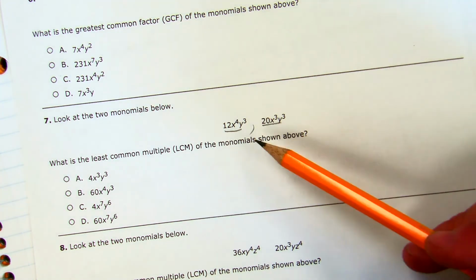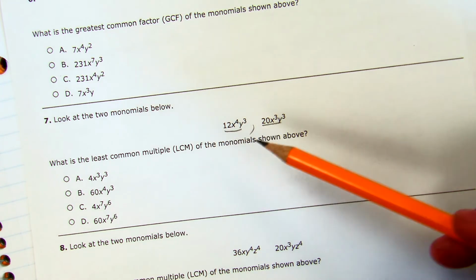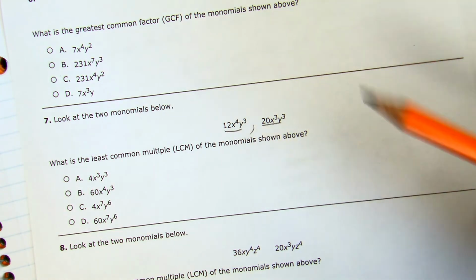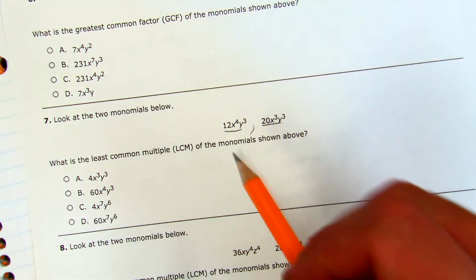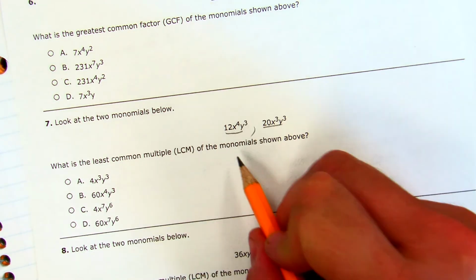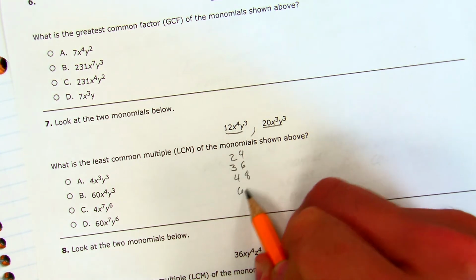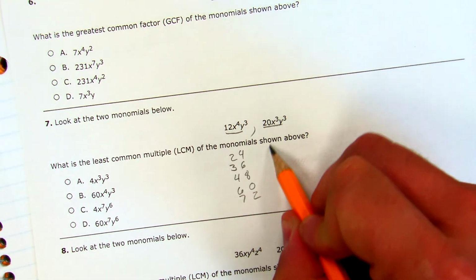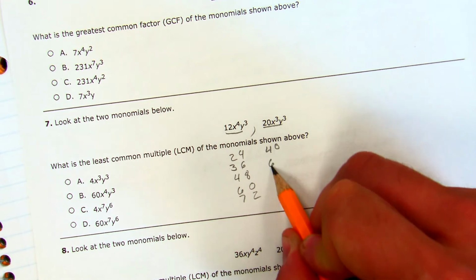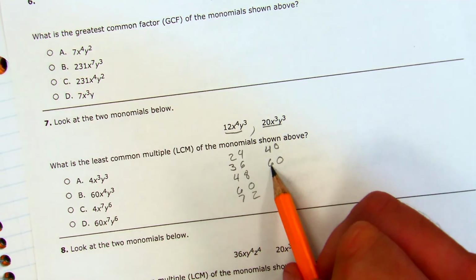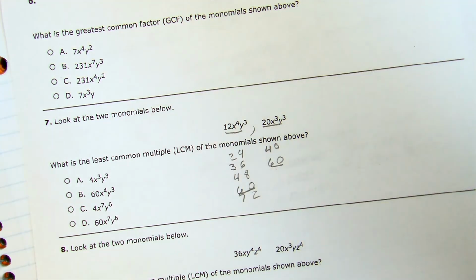So let's do the number part. If I did the number part and I counted it, I mean, you can do a prime factoring, it just makes it more confusing. I don't want to get into that. So if you count by 12, you have 12, then 24, and 36, and 48, and 60, and 72, and so on. So this would be 20, and 40, and 60. So the first number I come across that they both have, the common one, when I counted by, is 60. So I know the answer, the number part, is going to be 60.